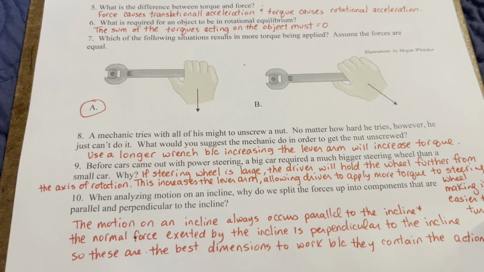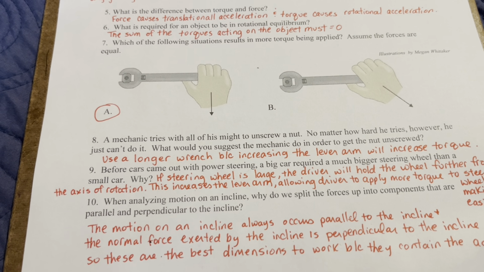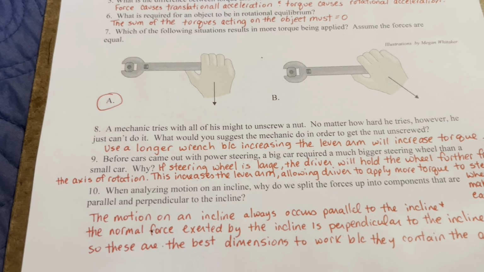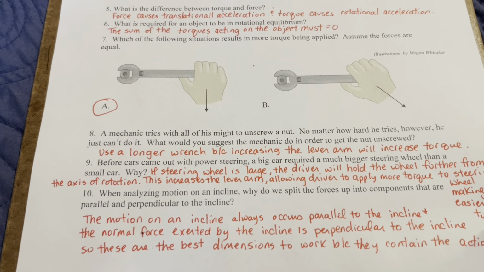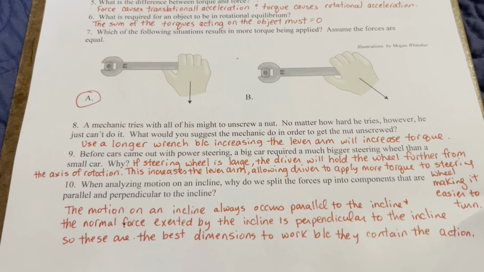Okay, number 8. A mechanic tries with all of his might to unscrew a nut. No matter how hard he tries, however, he just can't do it. What would you suggest the mechanic do in order to get the nut unscrewed? Okay, use a longer wrench, because increasing the lever arm will increase the torque.